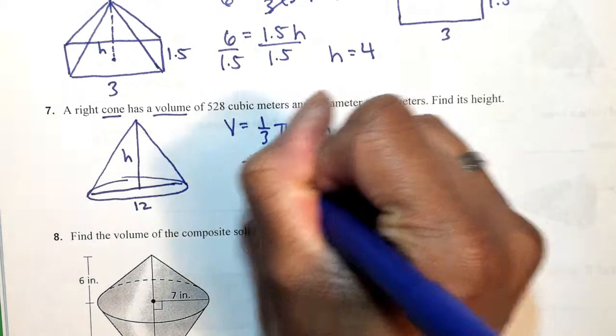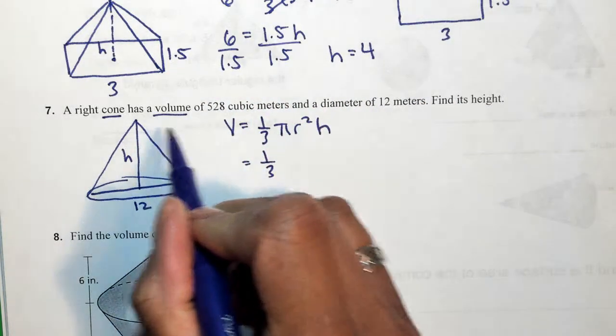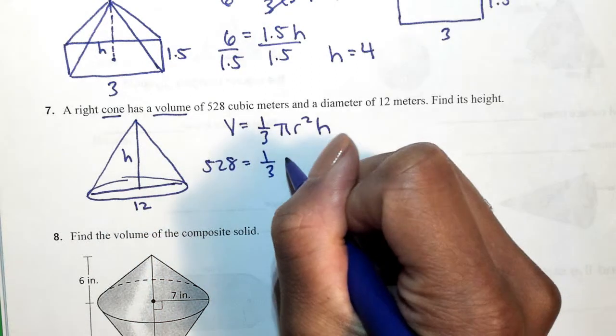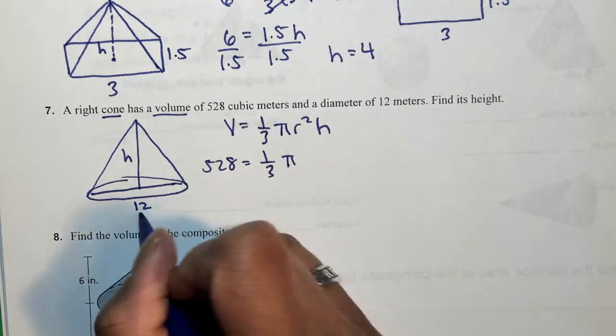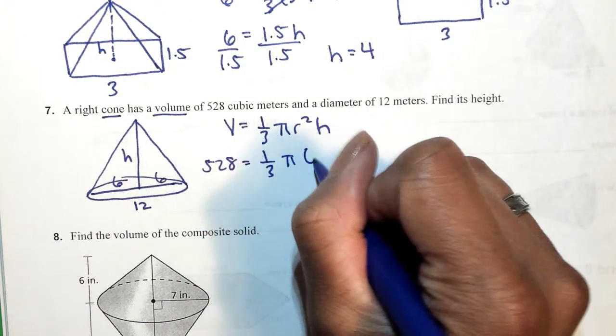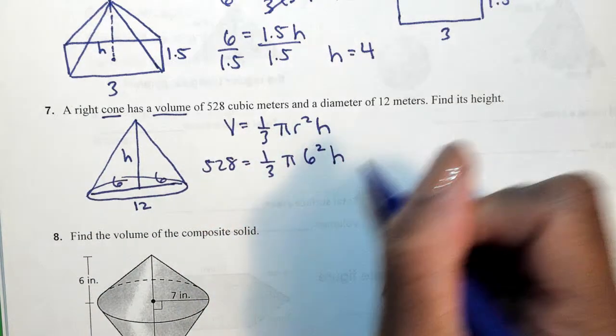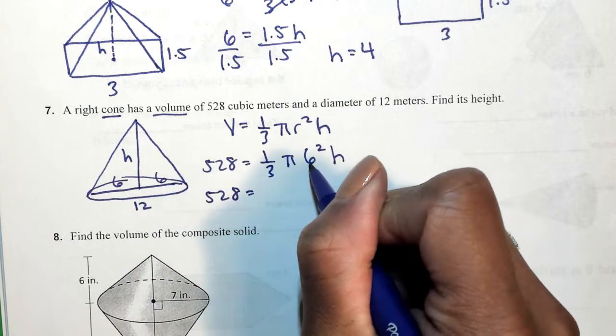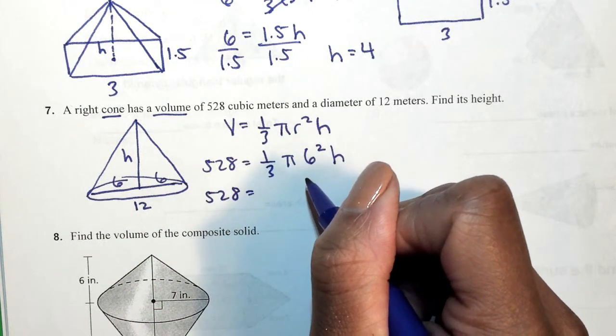So we have 1/3, and our volume is already given to us as 528, and we have pi. Now 12 divided by 2 gives us the radius to be 6. So we have 6 squared, and we want to find the height. So I have 528 equal to, we have 36 over 3.